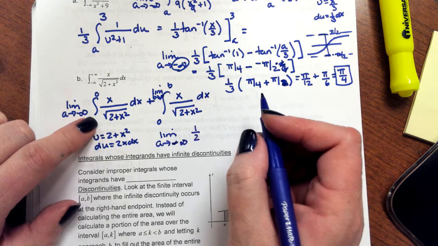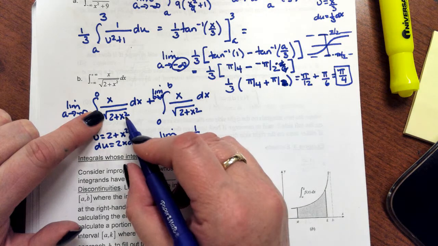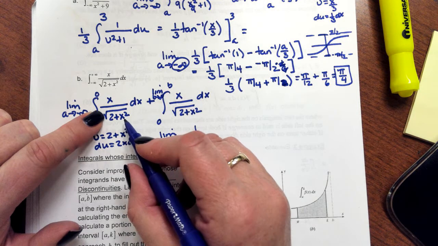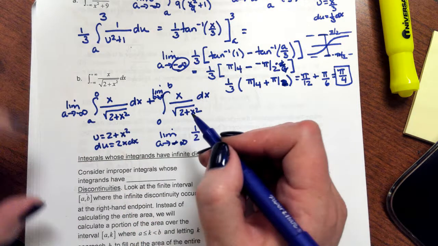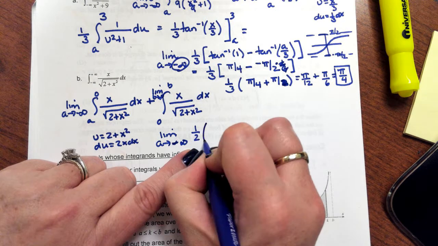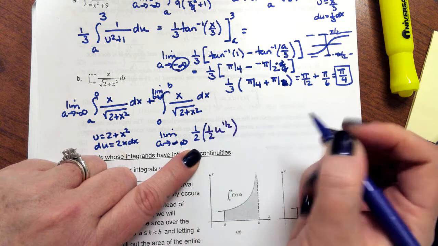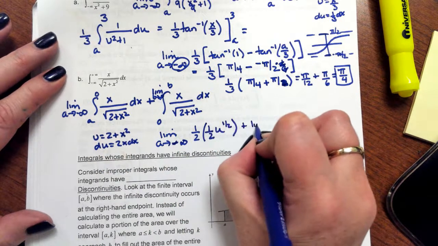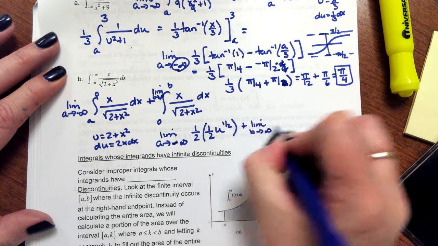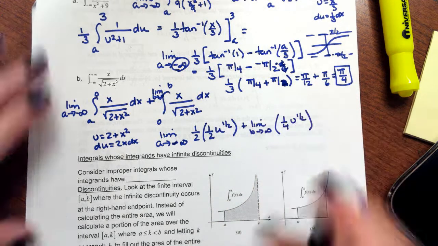And again, when I integrate u to the negative 1/2, because that's what I'm going to end up with, that's going to give me a u to the 1/2. So I end up with 1/2 times 1/2 u to the 1/2 plus the limit as b approaches infinity of 1/4 u to the 1/2.